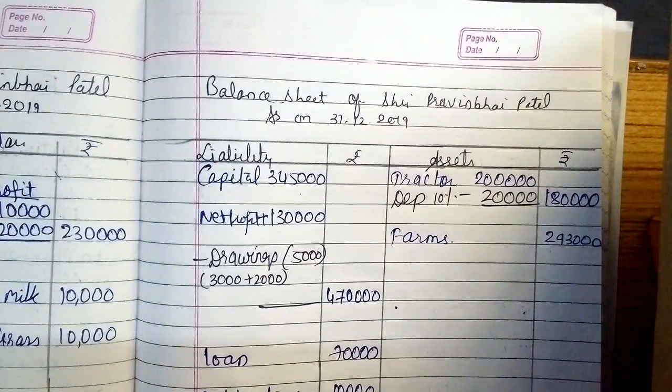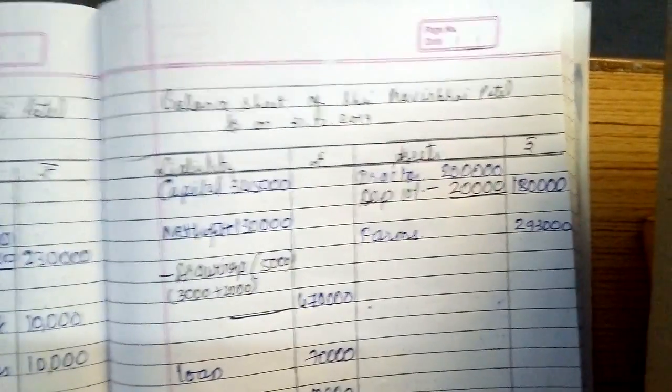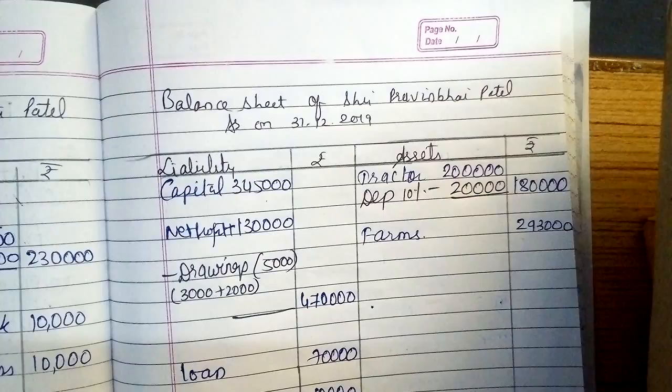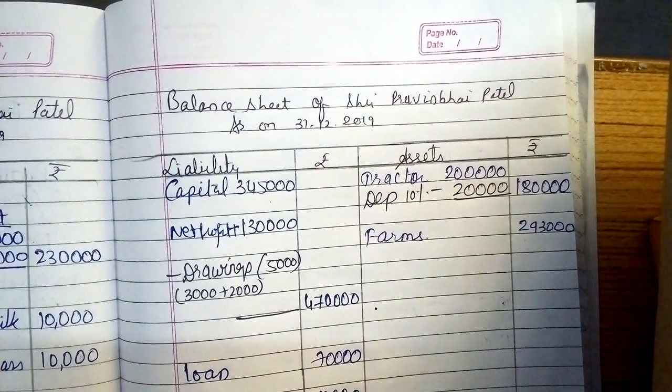Now dealing with the adjustments or additional information, we have got the closing stock of seeds, fertilizers and grains as per the farm X and farm Y.